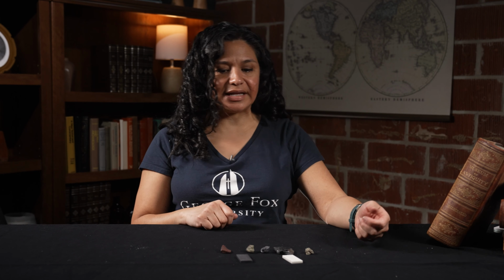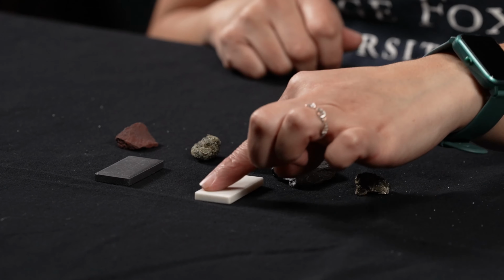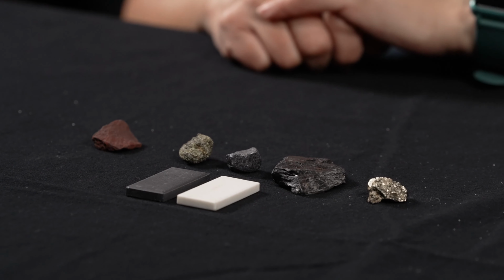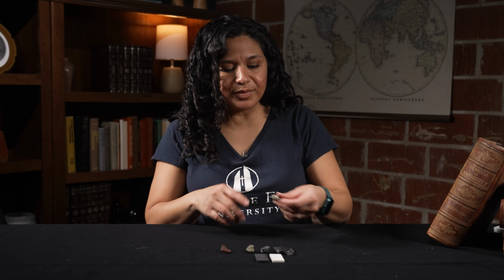The next test is the streak test. So this is helpful because each rock has a characteristic streak, a color, and also you can tell how hard it is to streak a plate as well. So you would use an unglazed porcelain tile, and so again, this might be something you want to get, or maybe you just have around the house. If you have that, that would be great.